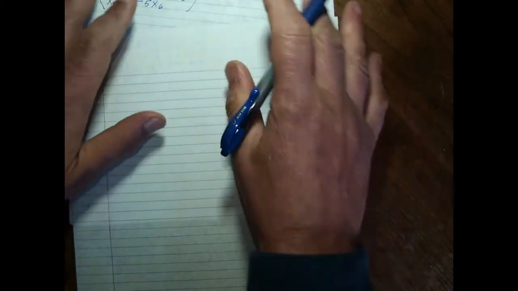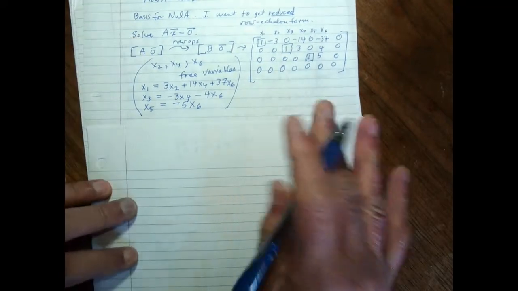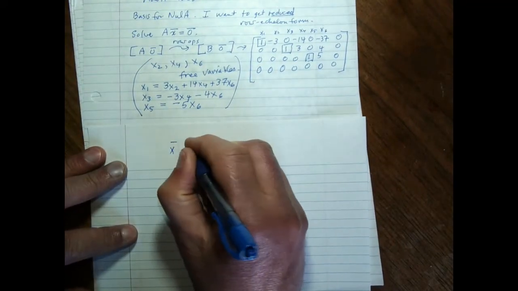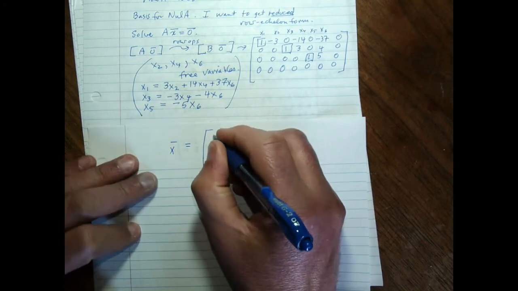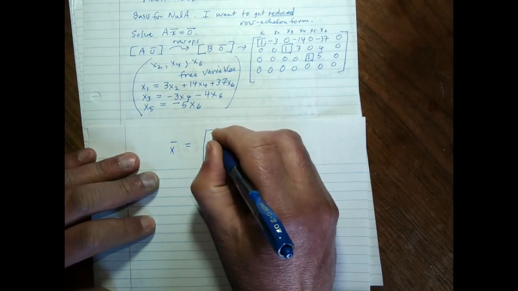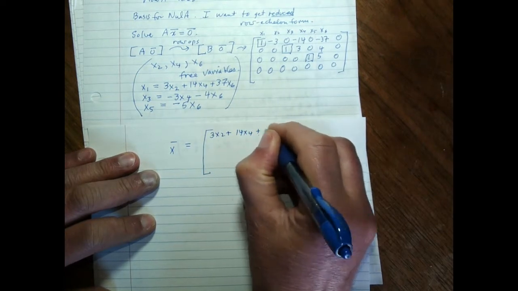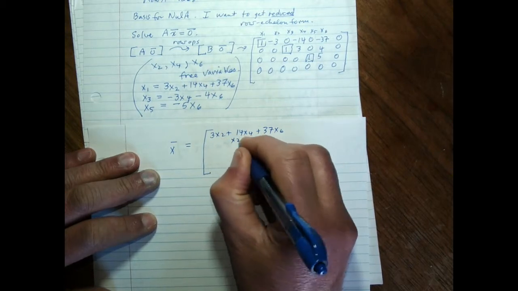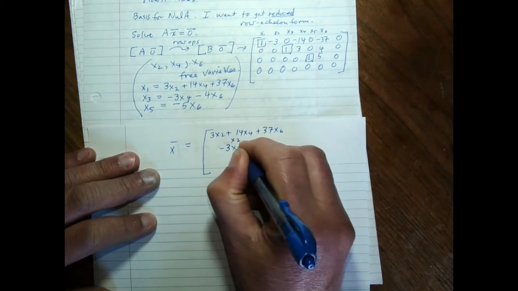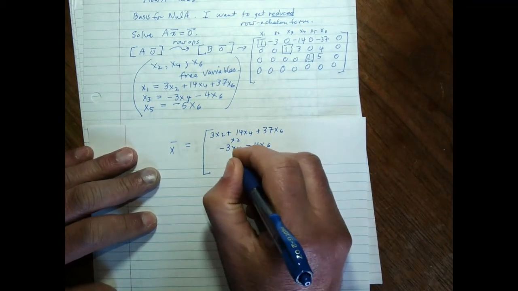Let's see, so my solution x is going to have the form 3x2 plus 14x4 plus 37x6, x2 minus 3x4 minus 4x6, x4 minus 5x6, and then x6.